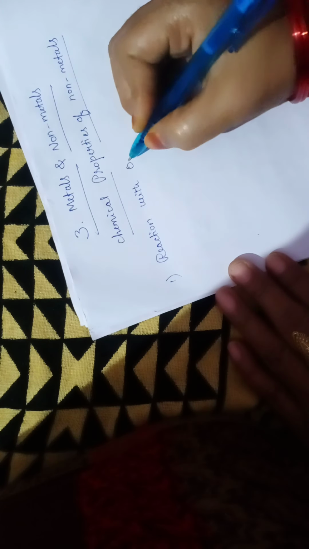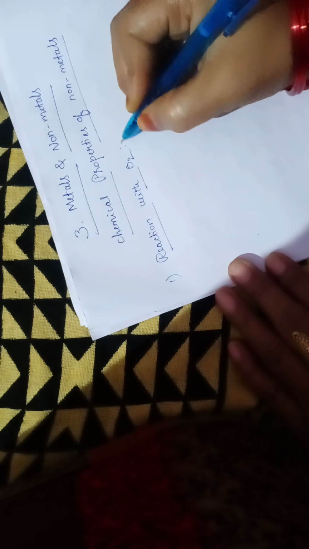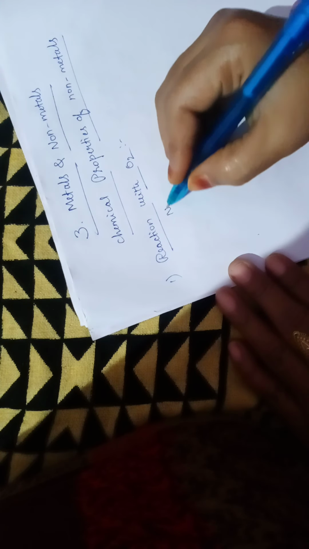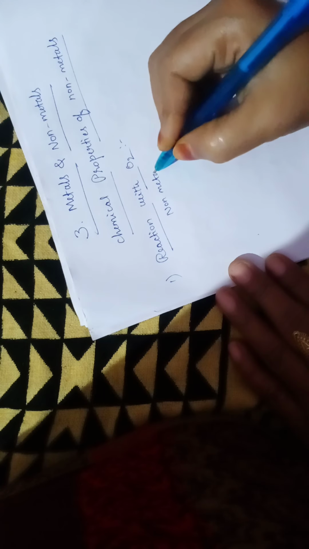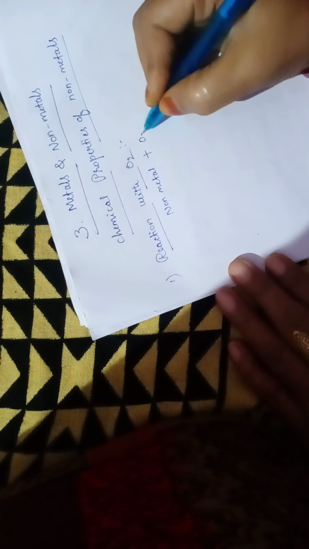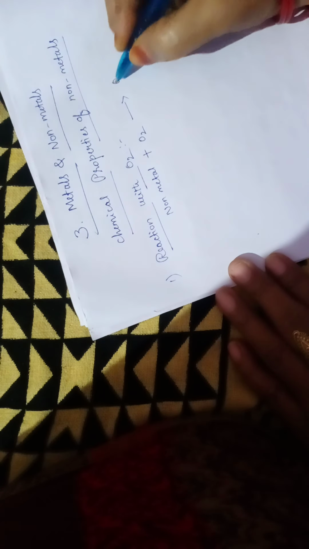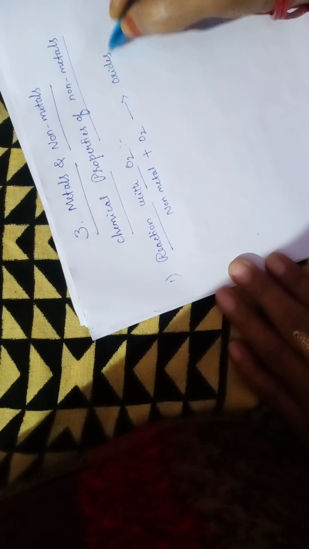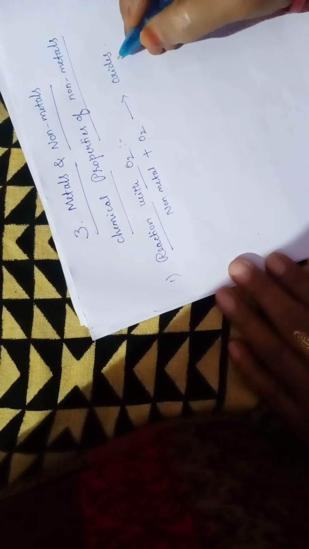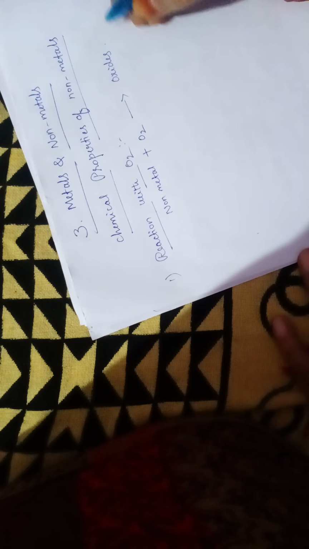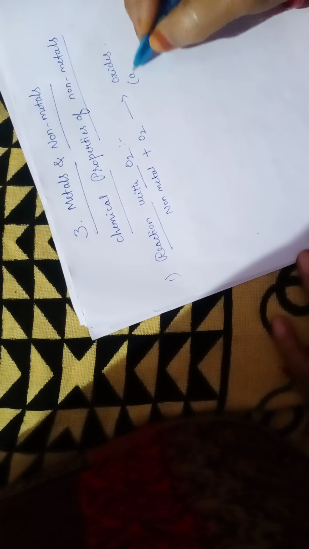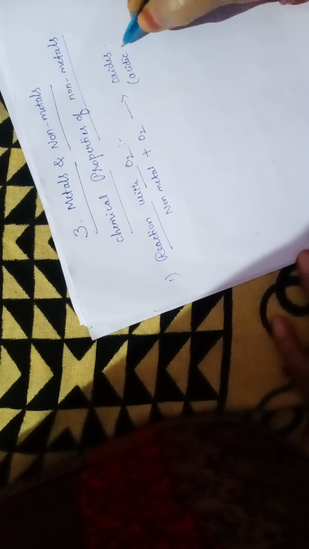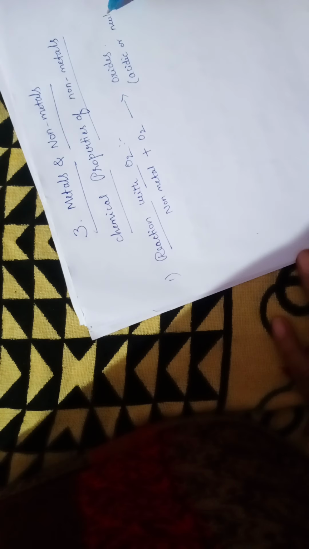First one is the reaction of non-metals with oxygen. So when any non-metal reacts with oxygen, you know what we will get? The corresponding oxides we will get. These oxides, some are acidic in nature and some are neutral in nature.